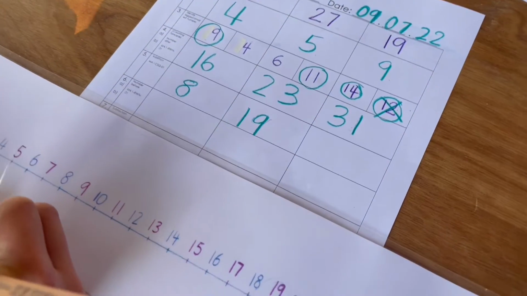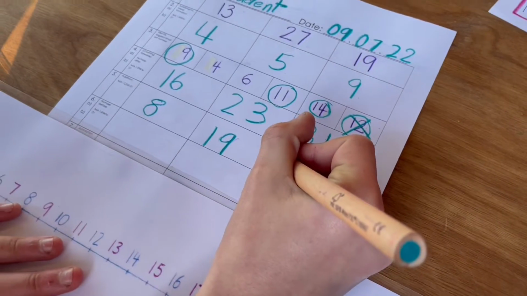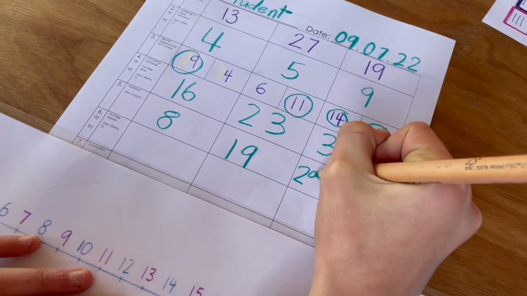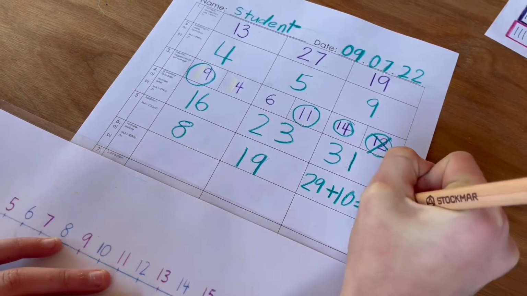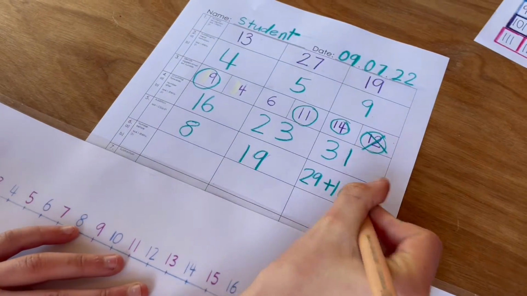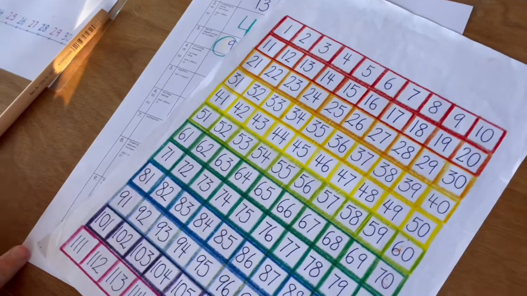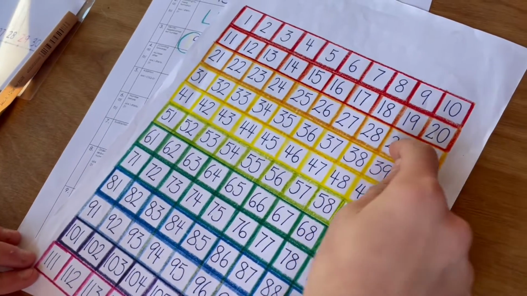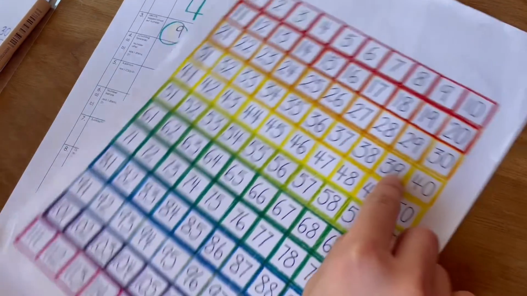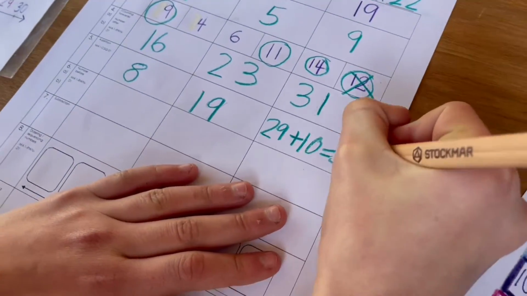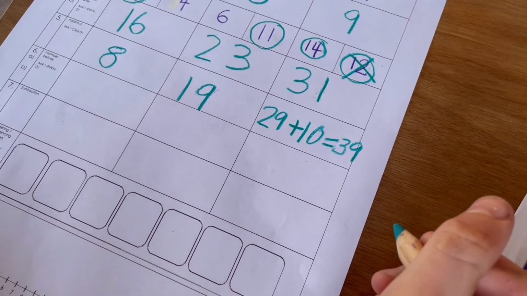Okay, now we're going to write the number sentence for this last one. We're going to solve 29 plus 10. So write 29 plus 10. Okay, let's solve it. Let's use the number chart. How are you going to use the number chart to help you solve 29 plus 10? Go to 29 and jump down 10, which is 39. And can you read the whole number sentence now? 29 plus 10 equals 39.